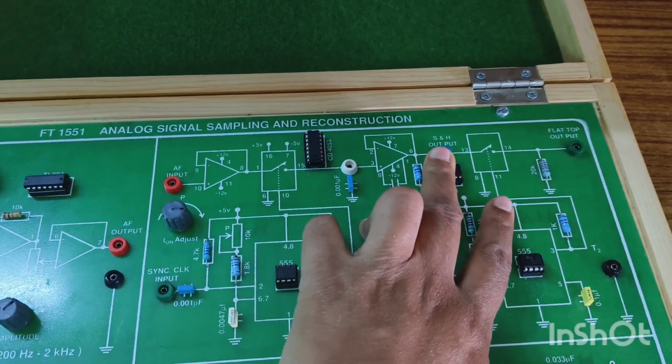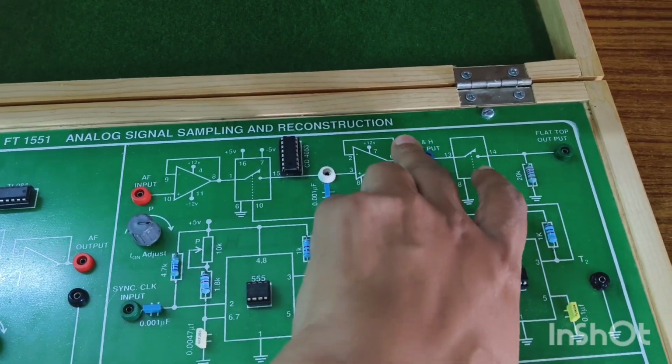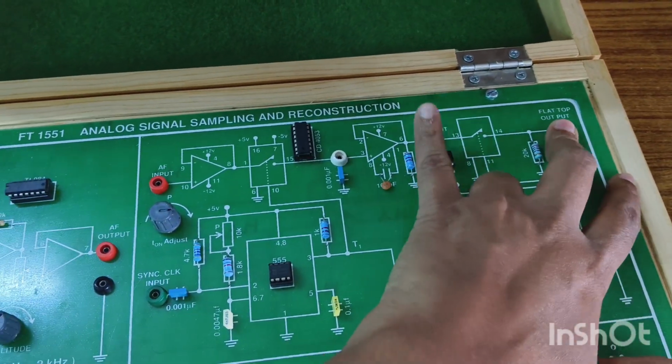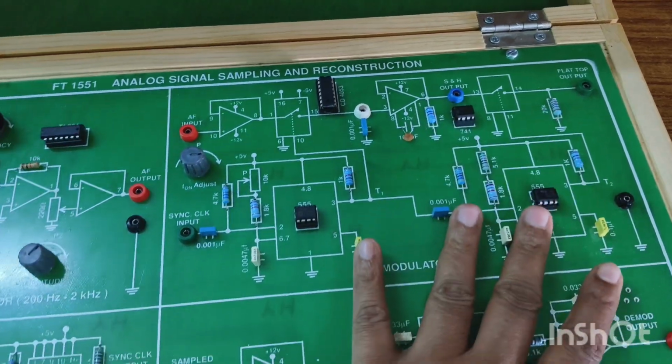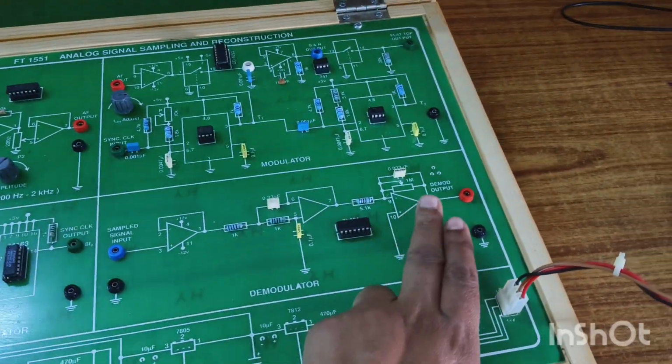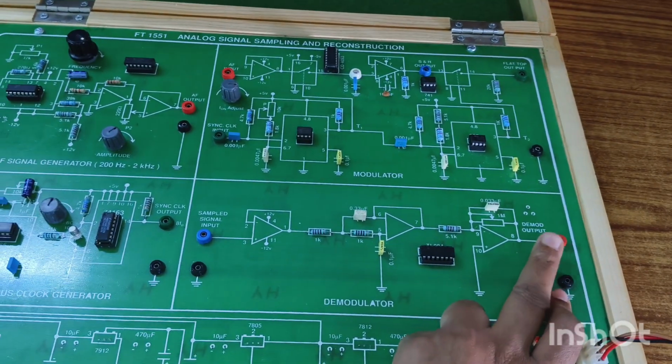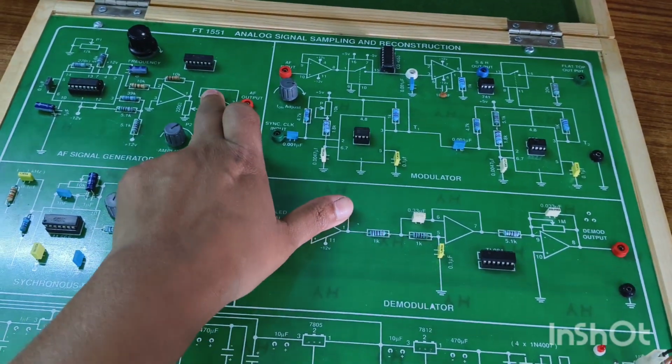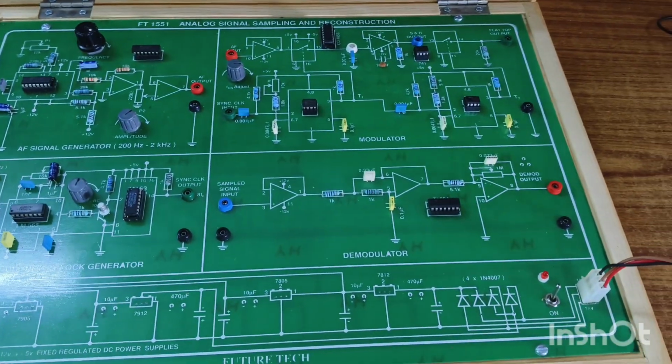Here we have the two options, sample and hold output. We are going to get the sample pulses and flat top output. So just note down this one, that is enough, and give this output as input here. Then we will get the demodulator output. This demodulator output is equal to the AF signal output. Now we will see one by one.